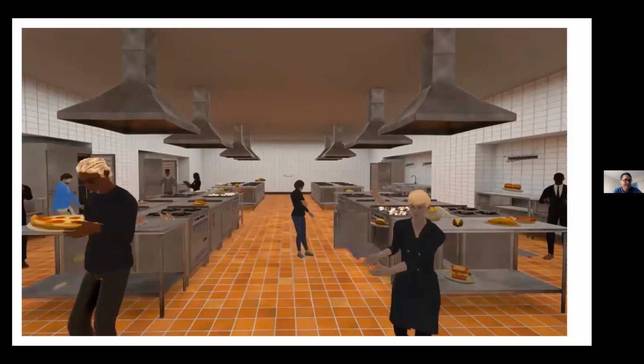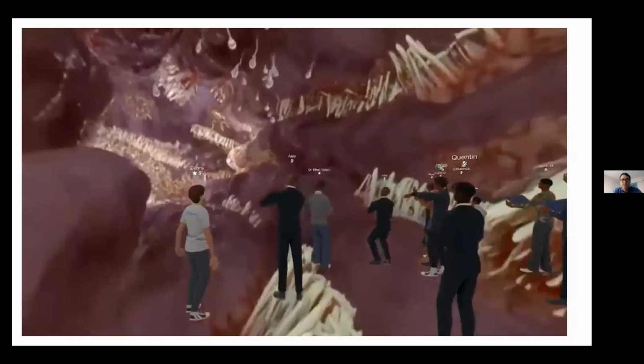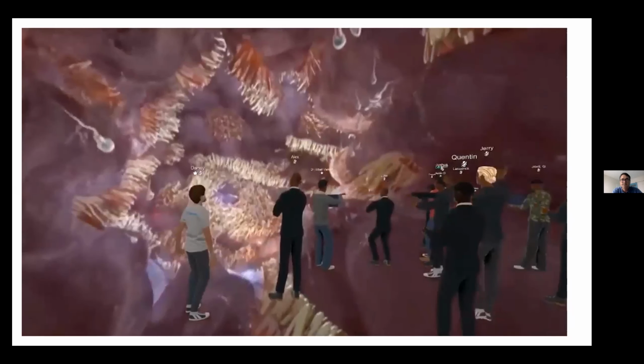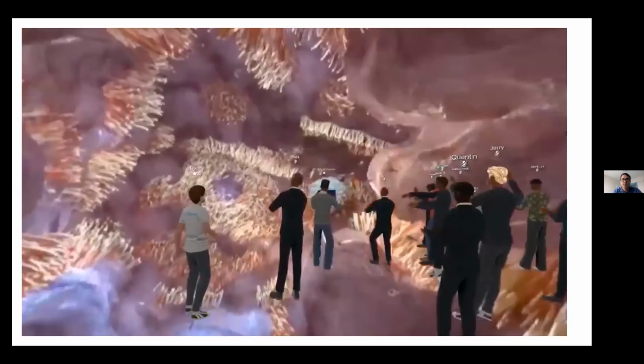Some sperms get trapped by the cilia and die. Only a few of the original 300 million sperms have survived and managed to reach the egg cell.